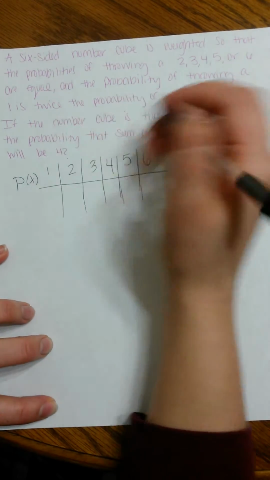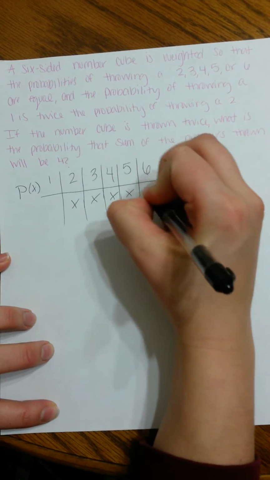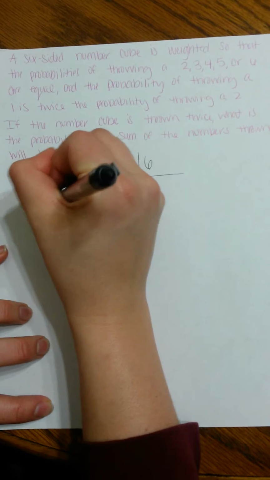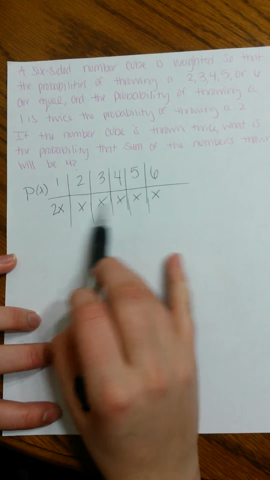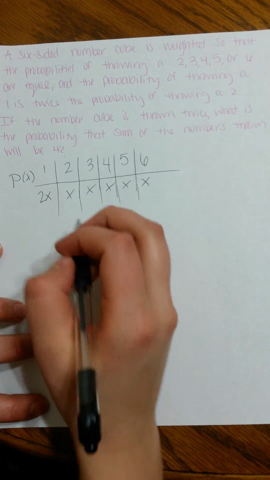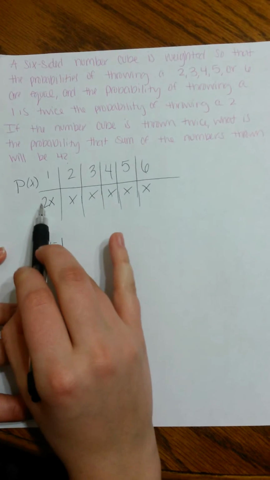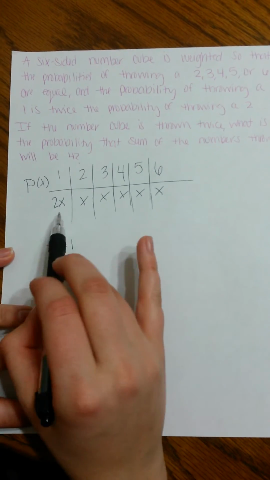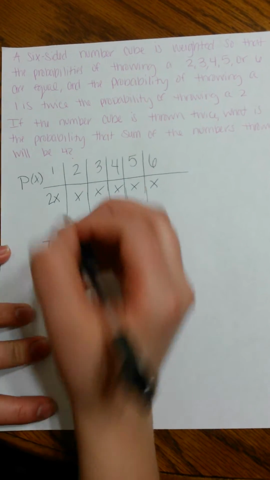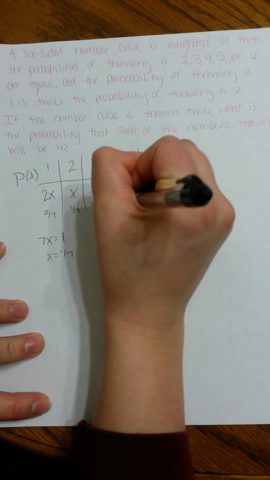So if these are all the same, we'll say that they're x. And if a 1 is twice the probability of throwing a 2, it's going to be 2x. So if we add these up, that's 1, 2, 3, 4, 5 plus 2 is 7. So we have 7x equal to 1, because remember that all these probabilities have to be equal to 1. Then x is equal to 1/7. That's their probability. So this is a 2/7 chance, 1/7, 1/7, and so forth.